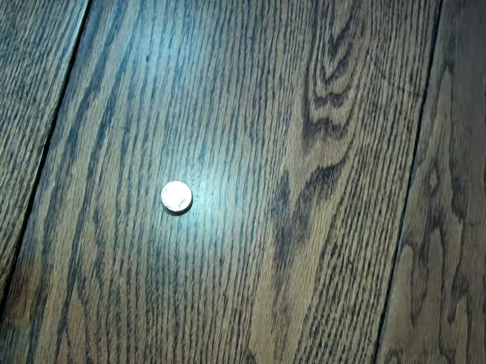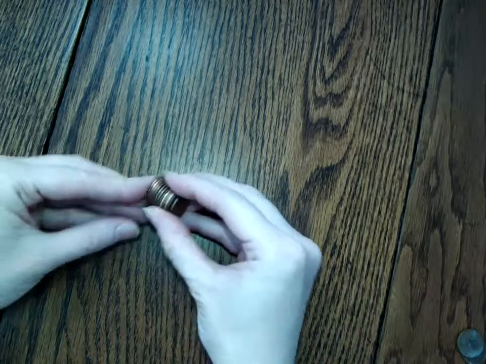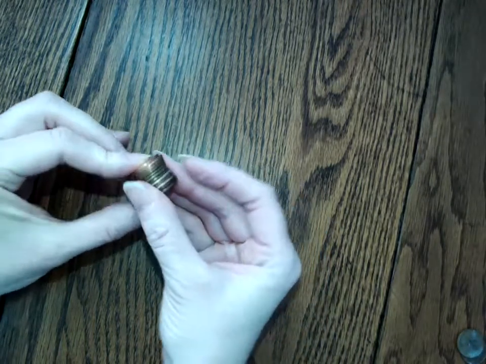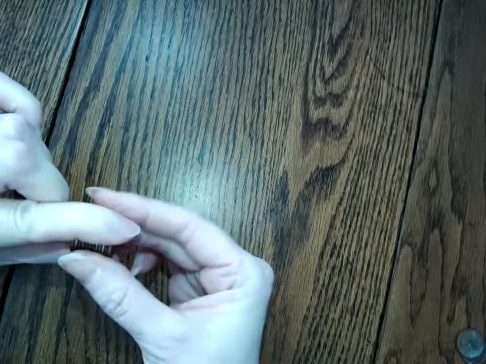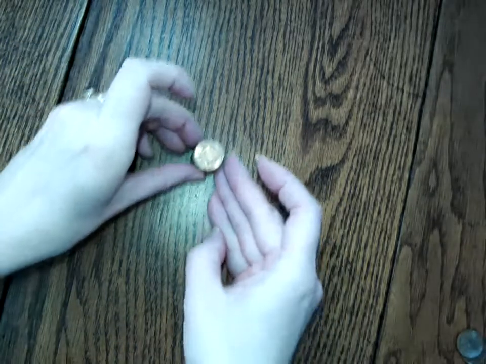Okay, remember, you can choose which one you want. So for this one, I've got another stack of pennies. You can make your stack of pennies however high you want. Okay, I call this experiment the penny slider.